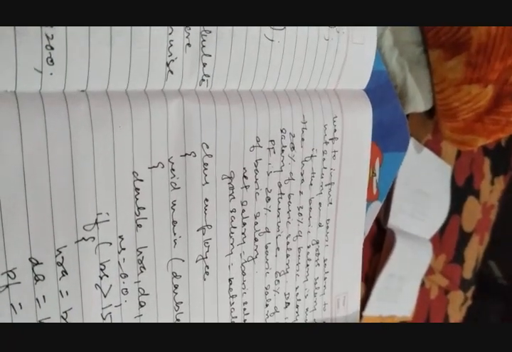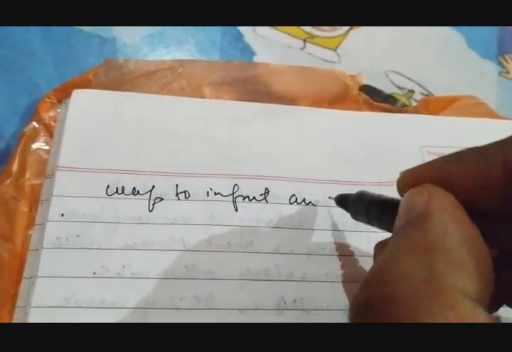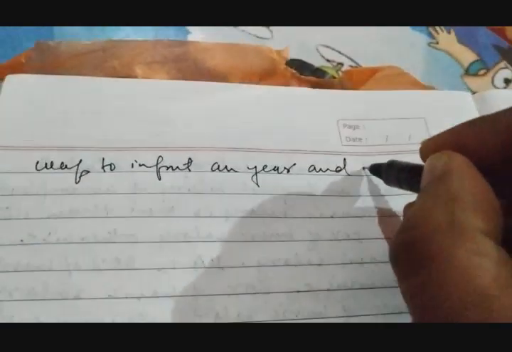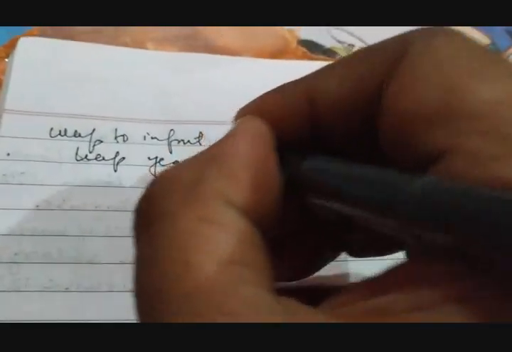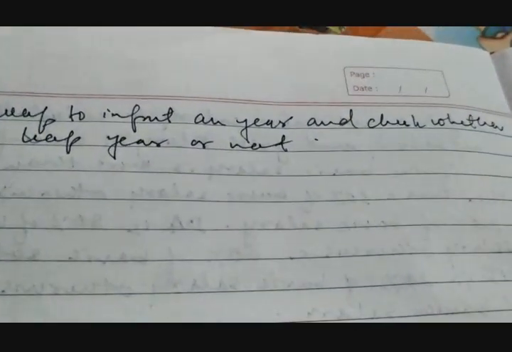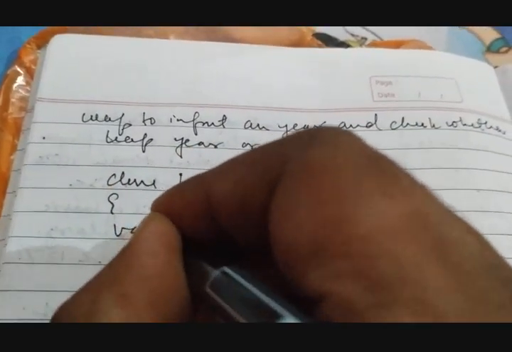Now in this leap year question, you must be able to solve it. So class leap, void main.